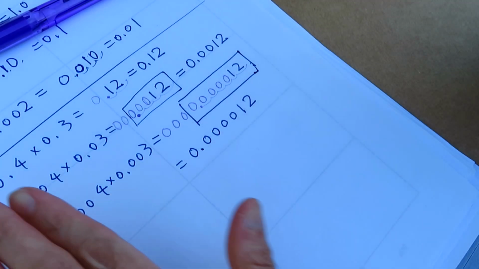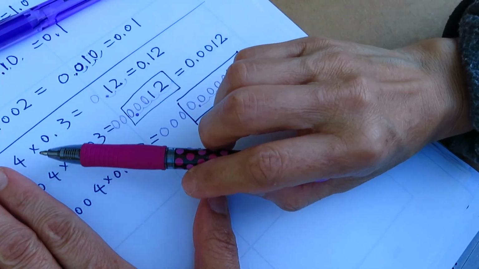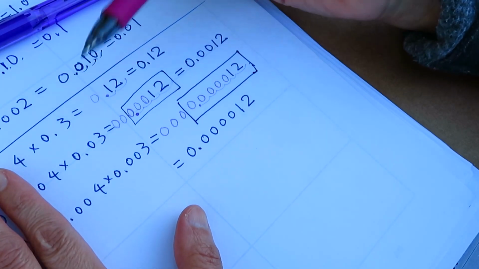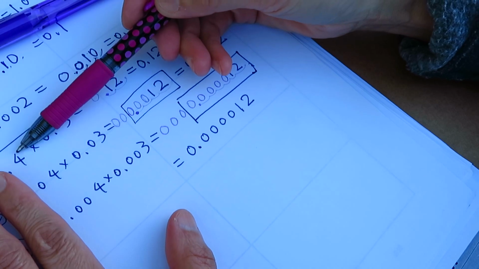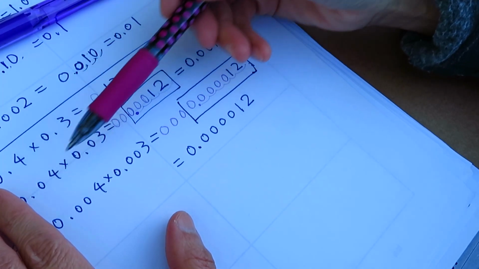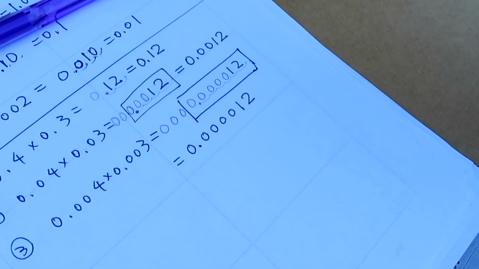Just remember, forget about the decimals, do the real number multiplication. Later we will do division. It is the same thing. Real number multiplication, and then count the decimal places. How many places behind the decimal point.